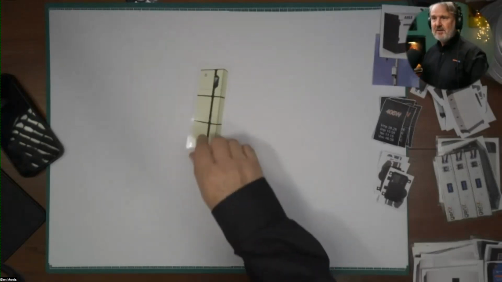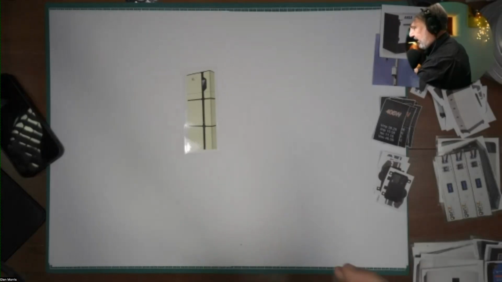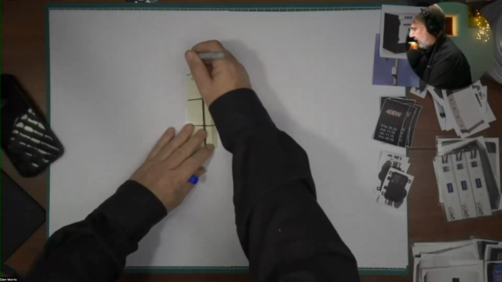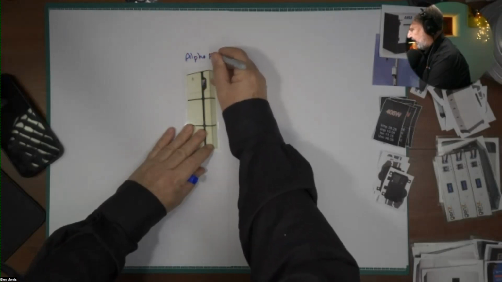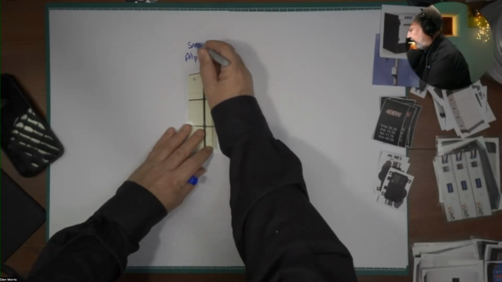So let's take a hybrid inverter. Now, I actually prepared one before. Here we go. It's a hybrid inverter. It's an Alpha ESS. Actually, it's the one on the back of my house. You just saw it in that picture. Okay, so Alpha ESS, and this particular model is the Smile 5.